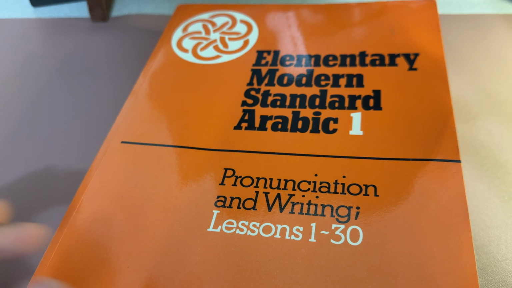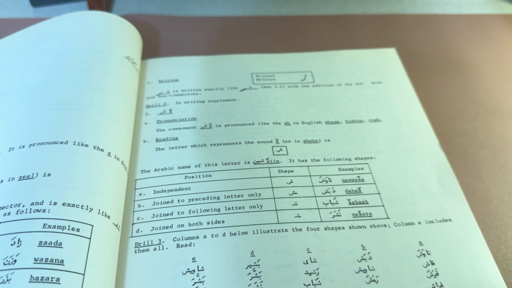Hey everyone, if you ever looked at the Arabic letters and thought, don't these look all the same? The shapes and everything is the same? You're not alone. I've been trying to learn Arabic right now and I noticed that it is kind of similar, but here's the trick. It's all about the dots.